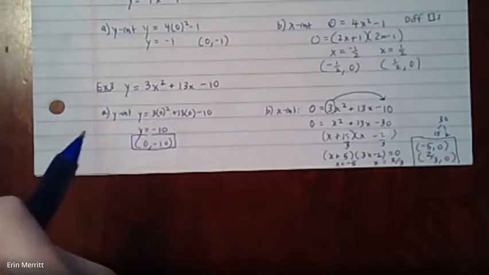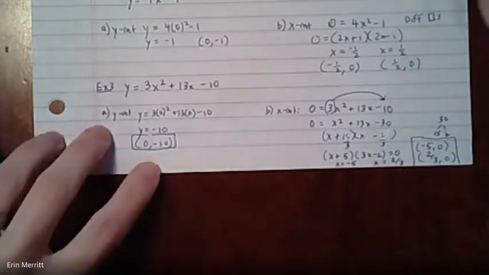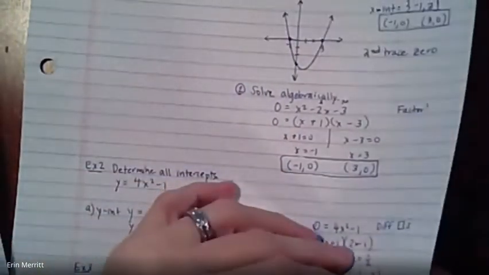All right, we got one last one to look at, and then you guys are going to go and try the homework on your own. So last one, example 4 here. Ooh, I can get my papers to move. There we go.